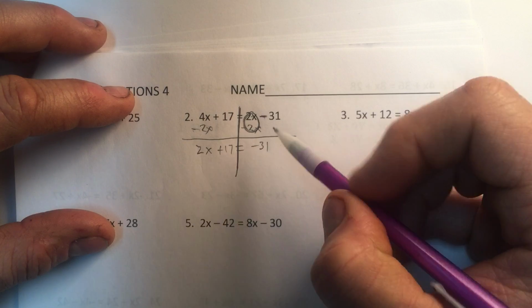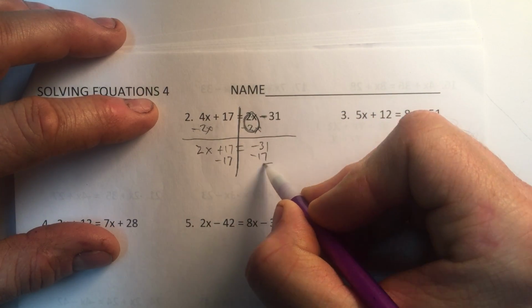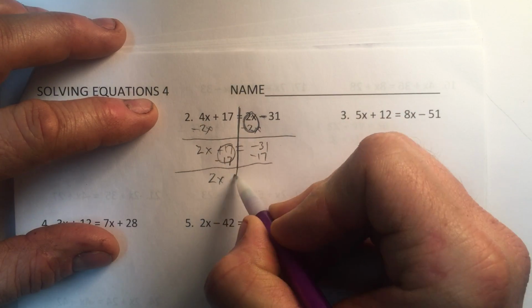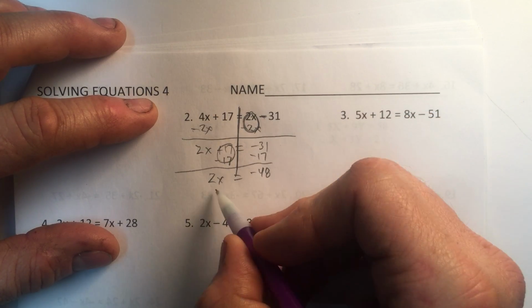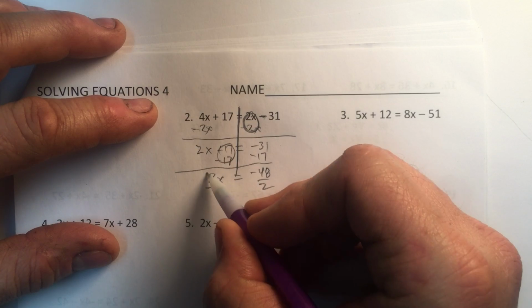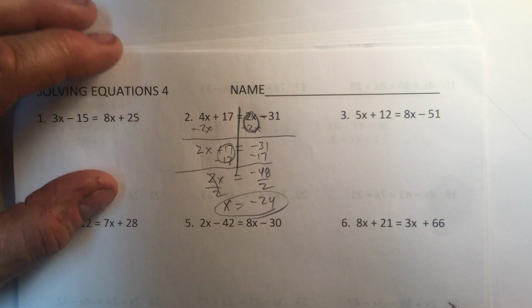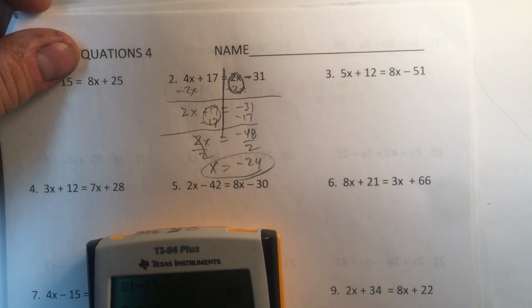All right, and now this is like the previous problem where I got to get rid of this number here. So I subtract 17. 17 minus 17 goes away. So it gives me 2x equals, and over here I got negative 48. And now I'll divide by 2. And that comes out to be negative 24. And that's my answer.